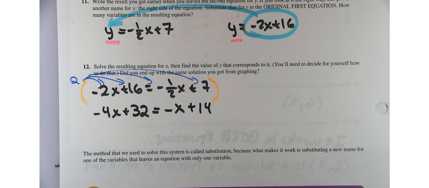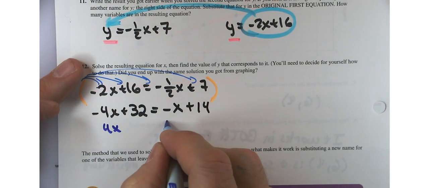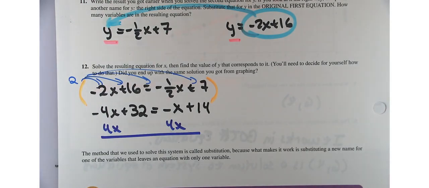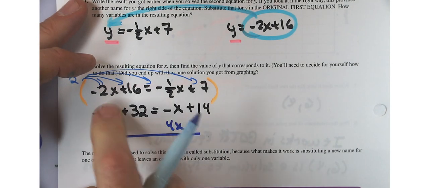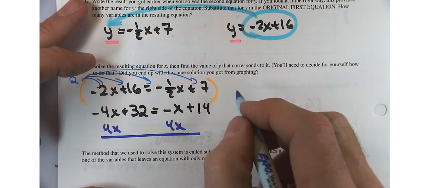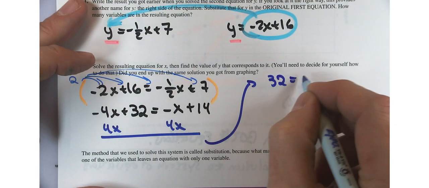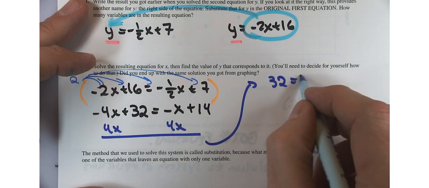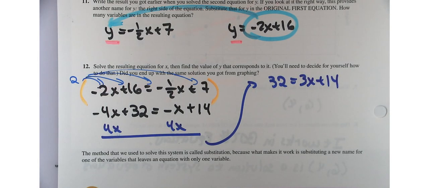So I'll add 4x to both sides. What do I get when I add 4x to both sides? On the left-hand side, those cancel, right? 32 equals, not 4x, 3x plus 14. That looks a little bit more reasonable.